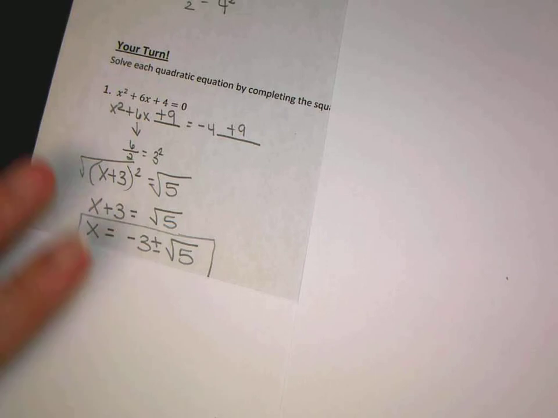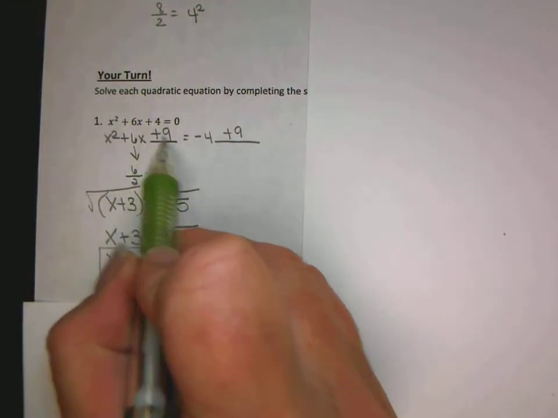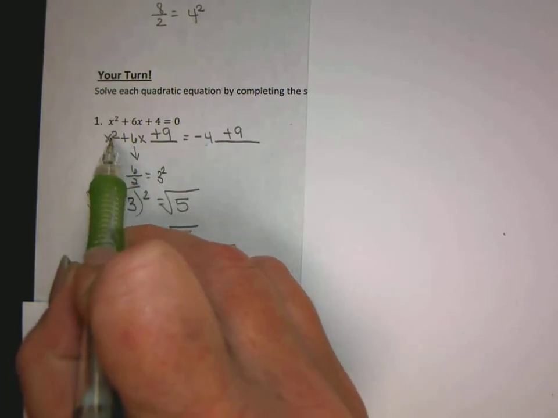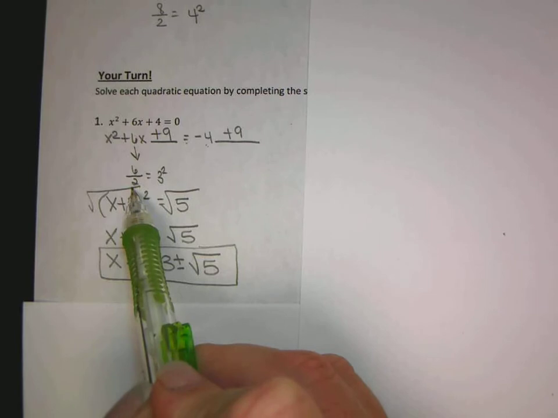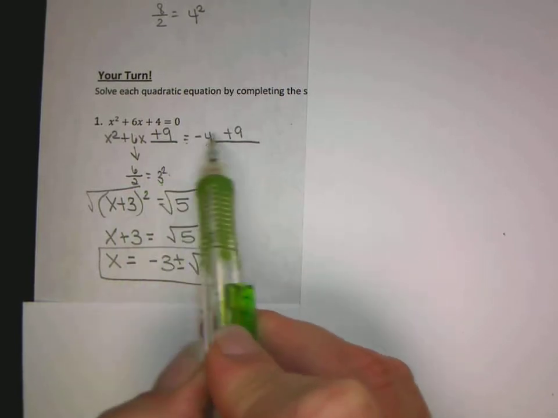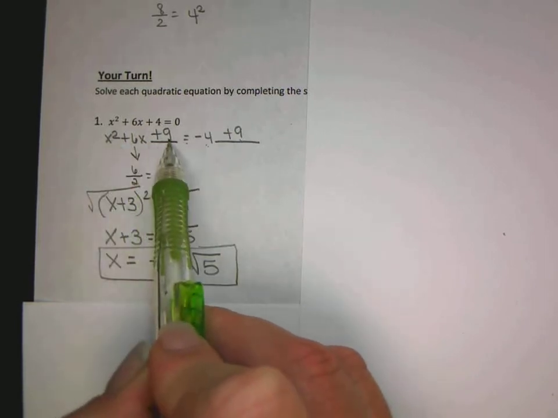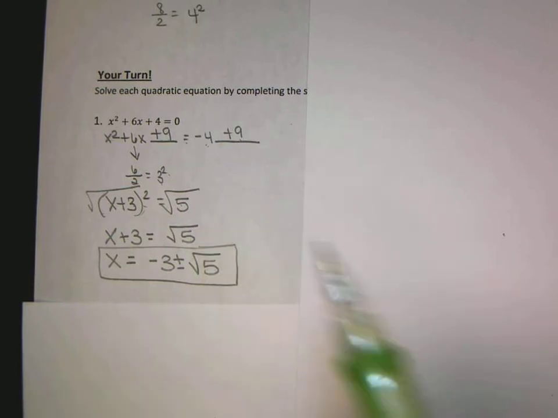All right, for number 1 on the your turn, you wanted to move your 4 to the other side, so there's your negative 4. So you had x squared plus 6x equals negative 4. You're going to bring down your 6, divided by 2, which is 3, square it, which is 9, add it to both sides. That made a perfect square trinomial of x plus 3 all squared equals 5.